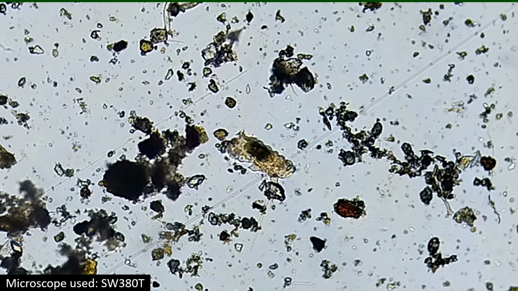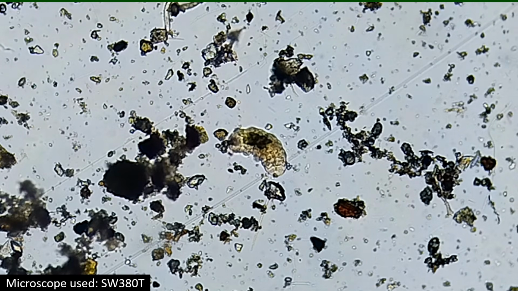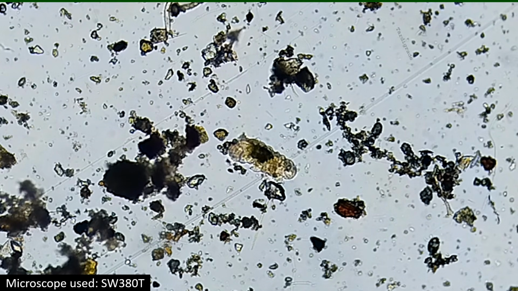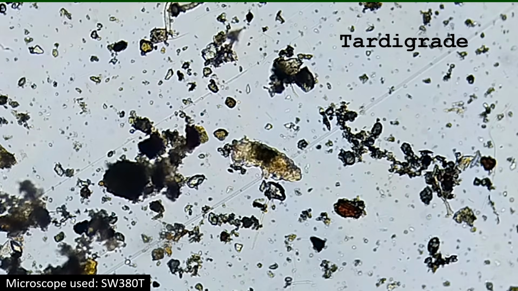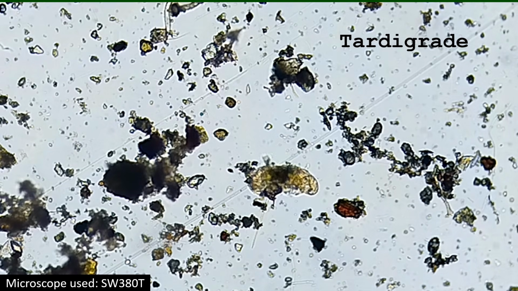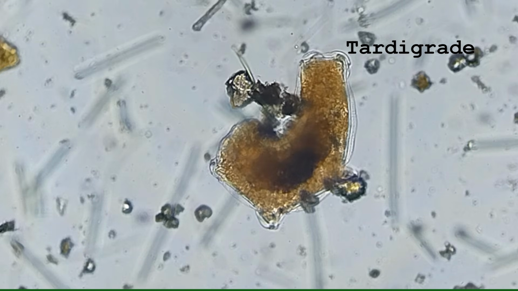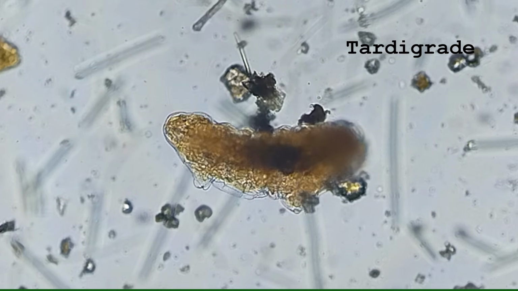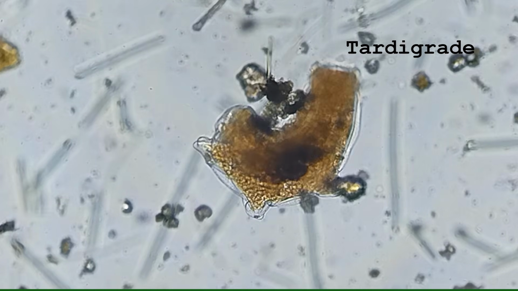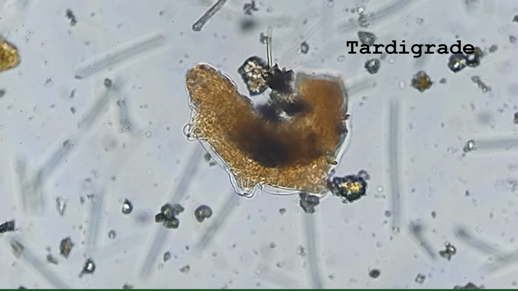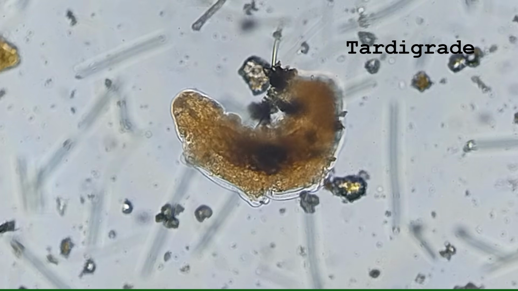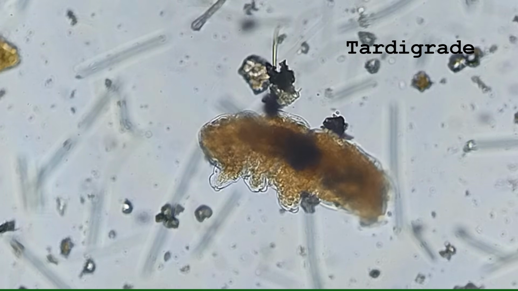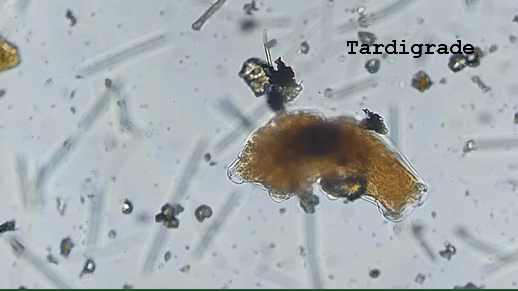And finally, one of the most well-known but challenging to find microanimals, the tardigrade. Tardigrades are tiny but resilient animals. They can enter a state of cryptobiosis in which they can survive extreme conditions such as heat, pressure, and radiation. They inhabit moss and lichen. However, they are challenging to find.